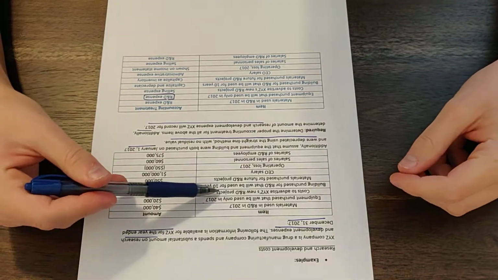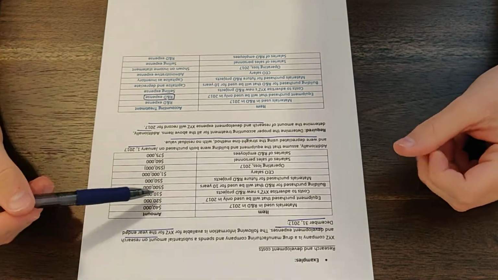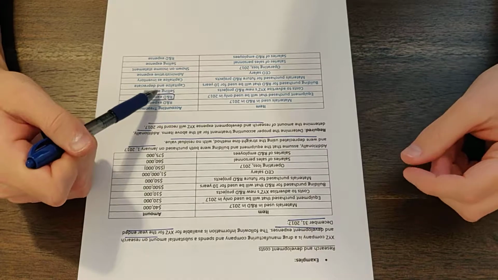Then we have the cost to advertise XYZ's new R&D projects. That would be a selling expense, right?